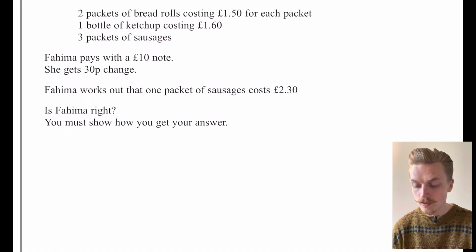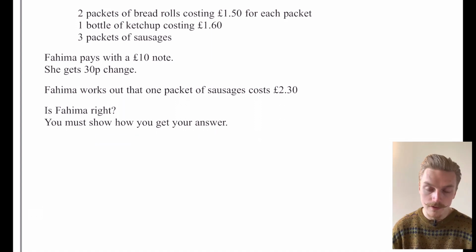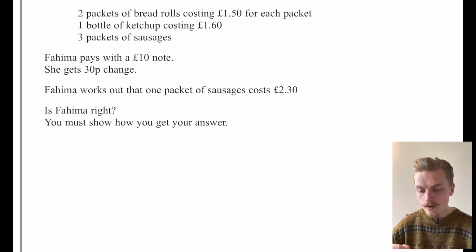So for this question, you must show your working. So you can't just put an answer, yes or no. That will get you absolutely diddly squat. So you have to show some working out to support your answer. And this is the type of question where there's a lot of information here.